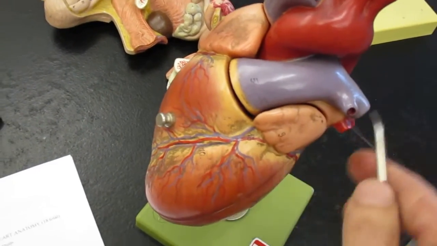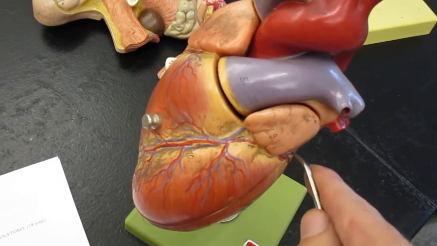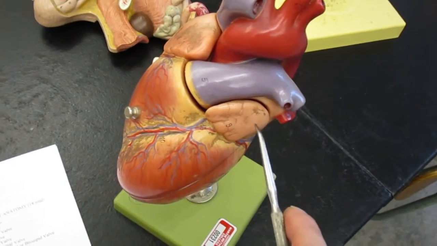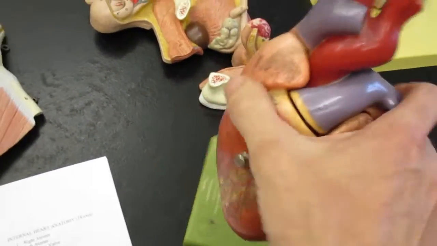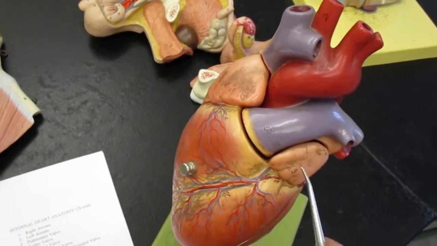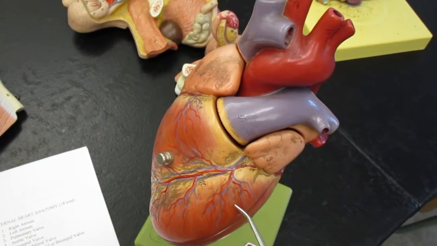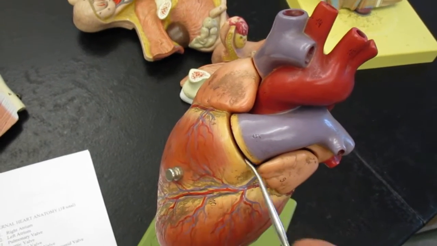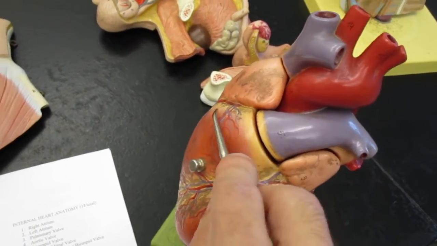We can see another branch coming around the coronary sulcus here. So the coronary sulci are between your left auricle and your ventricle, and in between your right auricle and your ventricle, you have your coronary sulci here and here.